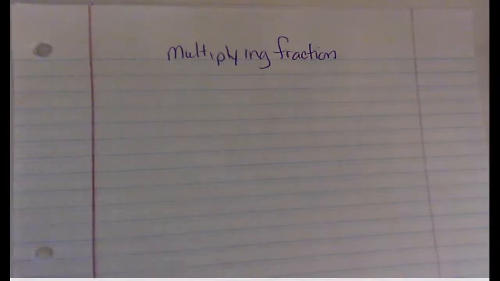This is to help you with multiplying fractions. So we're going to do a few of them, and I want you to make sure you are following the steps.